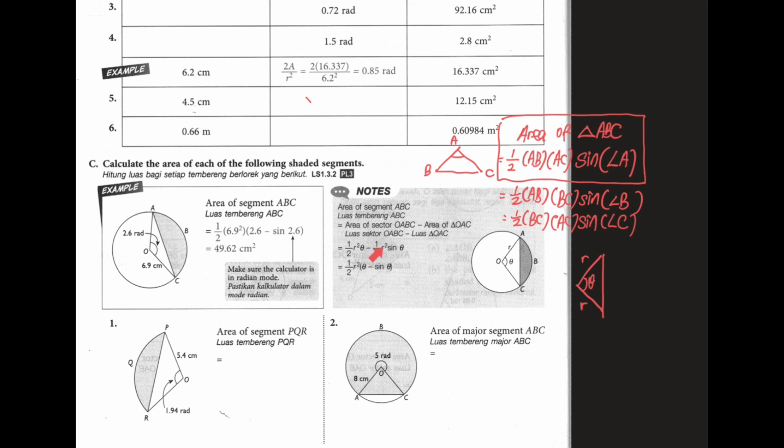Half R times R, R times sine theta. The theta is the angle in between. So basically it is this idea. And again, there is a concern that we need to be clear.